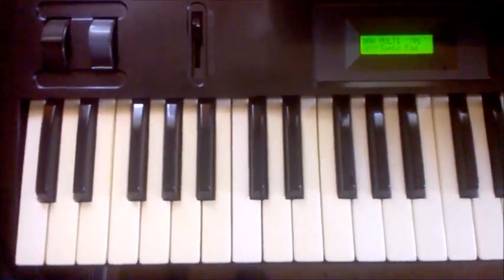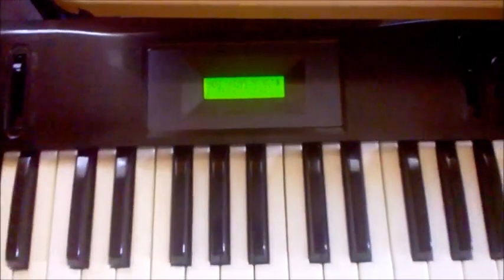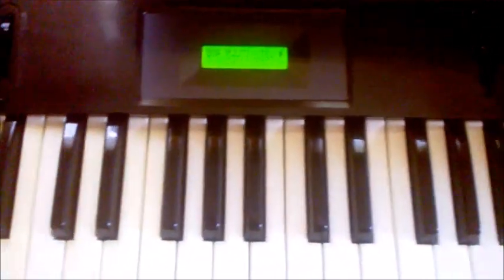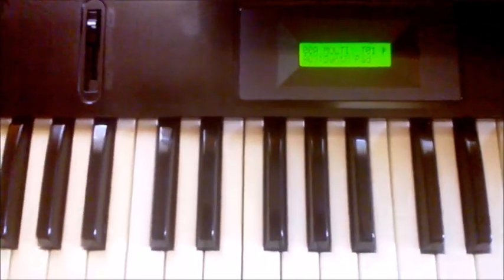Okay, what we have is the Korg X5D. There's my presets, multi-timbral patches and things like that. There's the Korg X5D logo. So that's what I'm using for my multi-timbral setup. That's what would have been used back in the 90s.